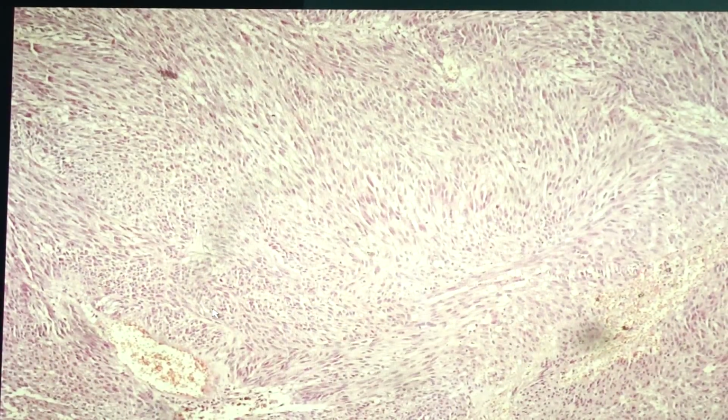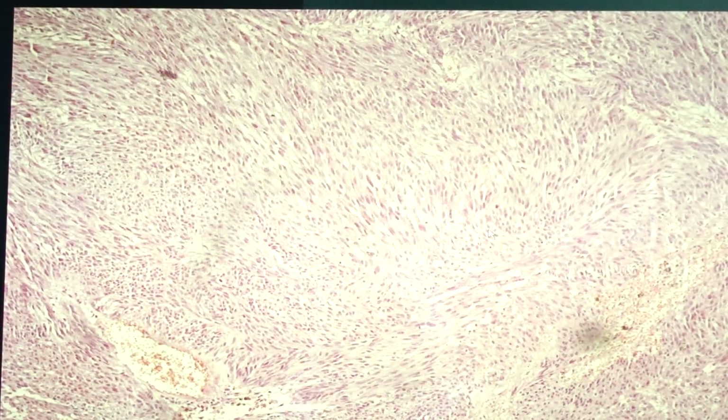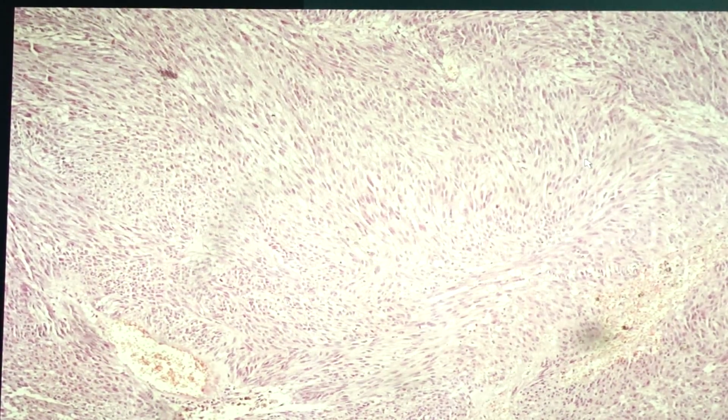You can have interlacing patterns of smooth muscle fibers. Let's go to the higher power. You have here the circular, longitudinal, some circular, longitudinal pattern.